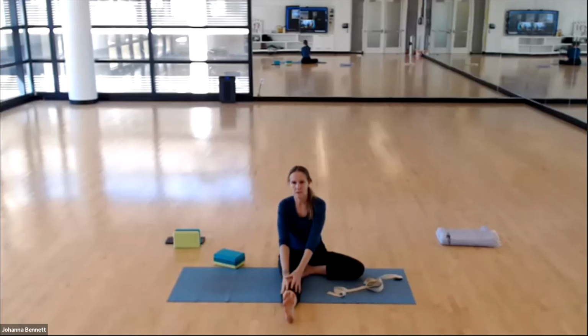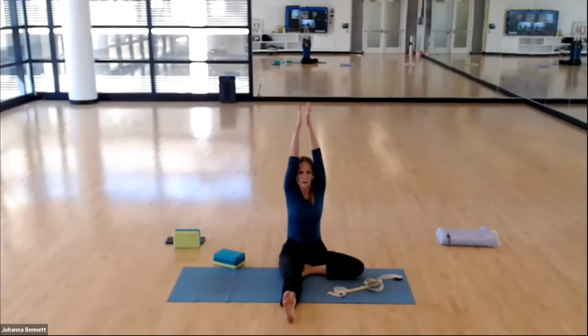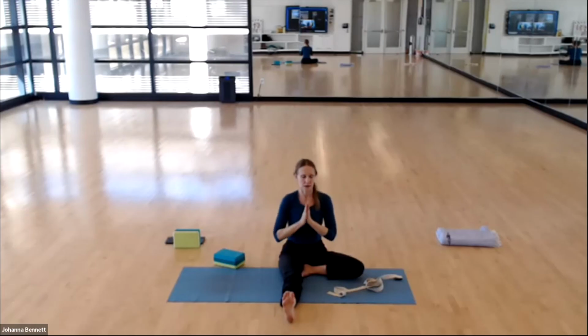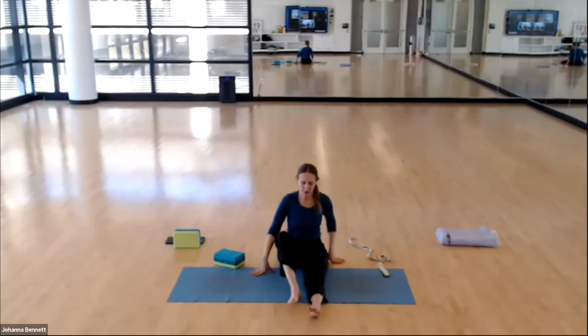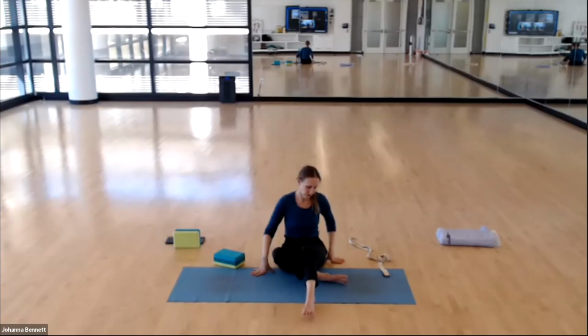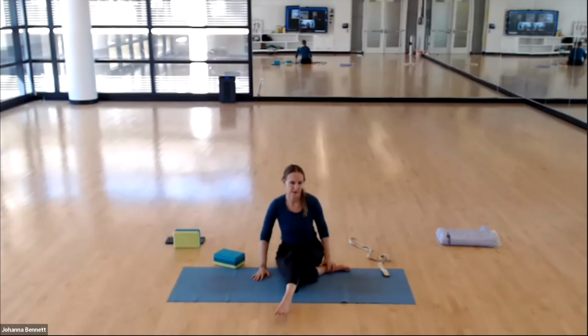Okay, good, let's look up everybody. Look halfway, and then you either can slide your hands up or you can bring your arms up and then release them down. So let's straighten out the left leg. Now from here, bend your right knee and lift your left knee and slide your right foot to the outside of the left hip.